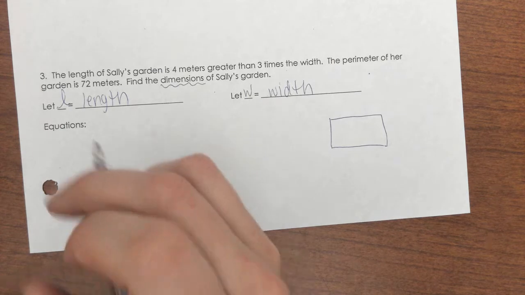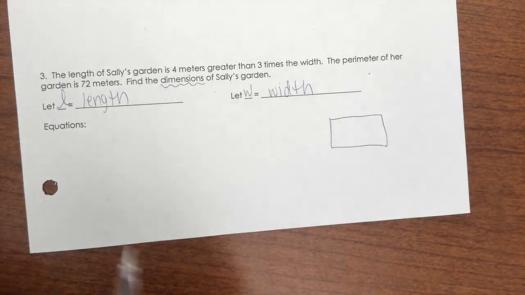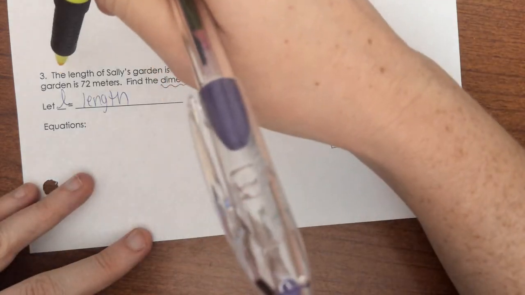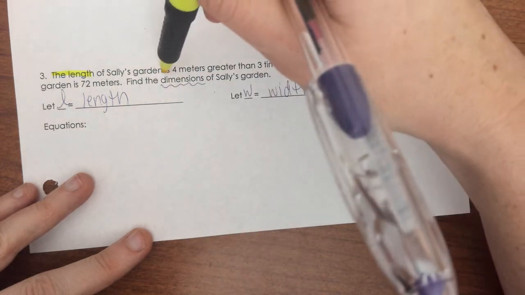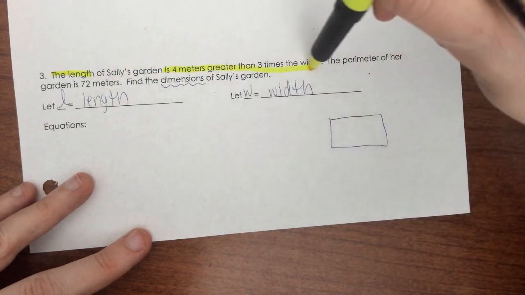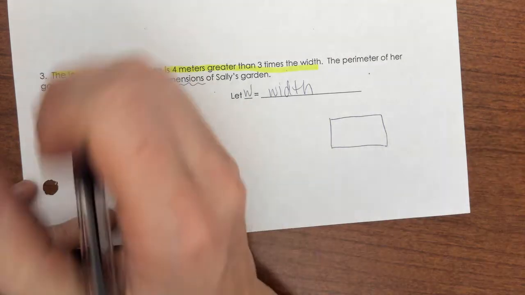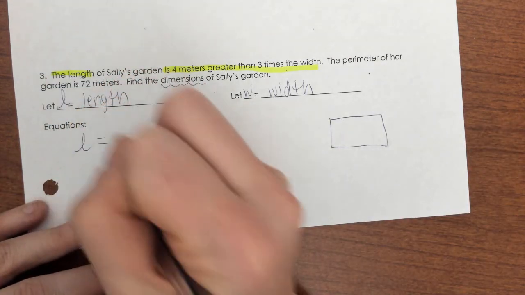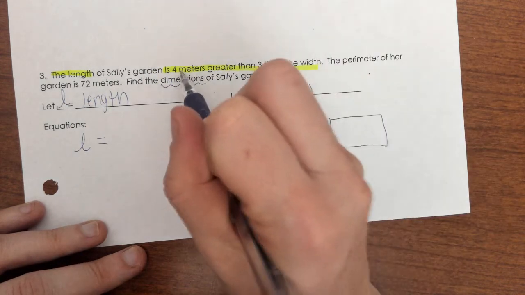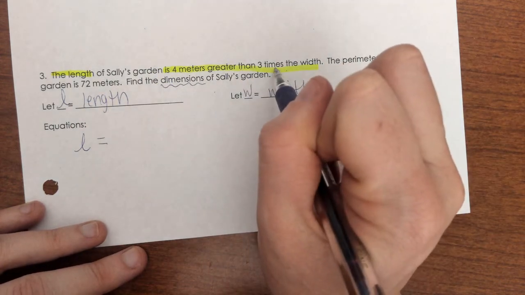So the first equation I'm going to do is this sentence up here. The length of Sally's garden is, remember, is means equals, 4 meters greater than 3 times the width. So that means the length is equal to 4 plus 3 times the width.